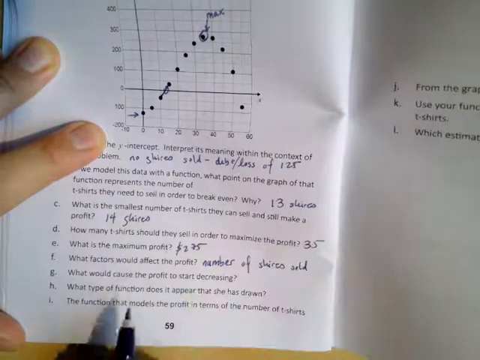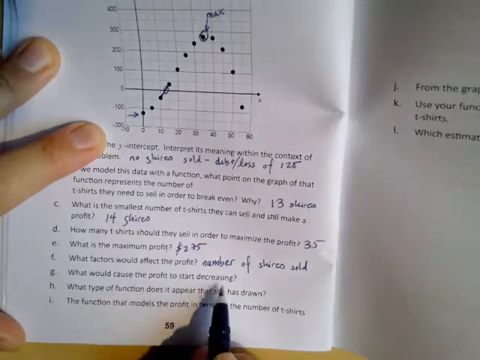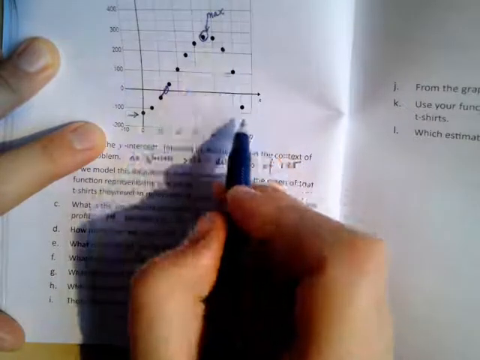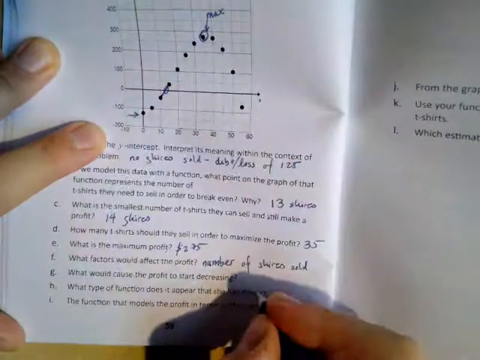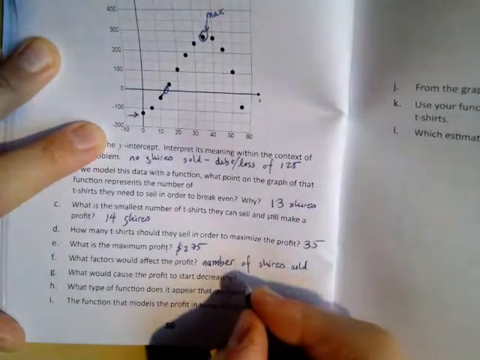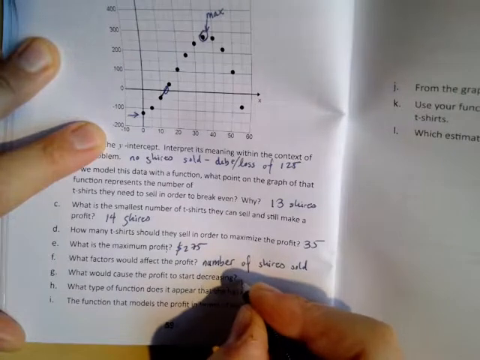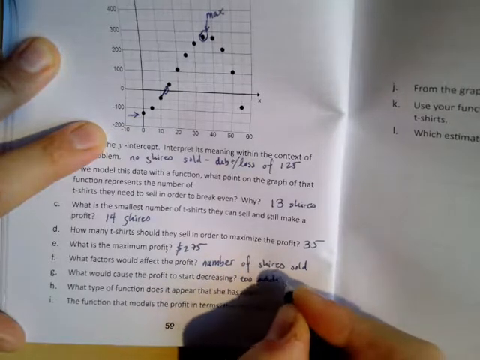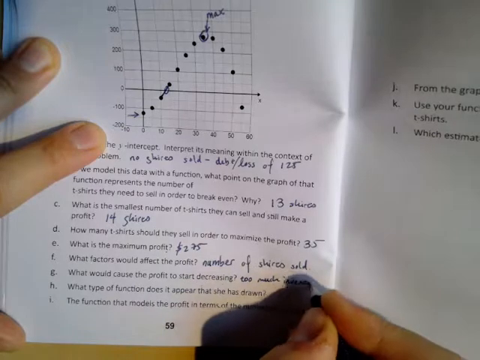What would cause the profit to start decreasing seems to be this rapid drop-off in interest after about 35, where you have what you would call inventory you can't move, or dead inventory. Too much inventory. There's no point in having stuff you can't sell.